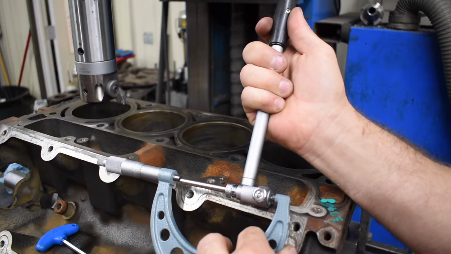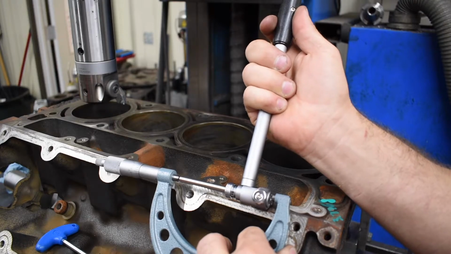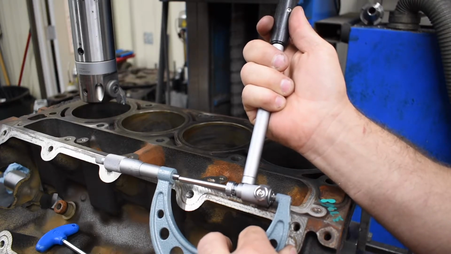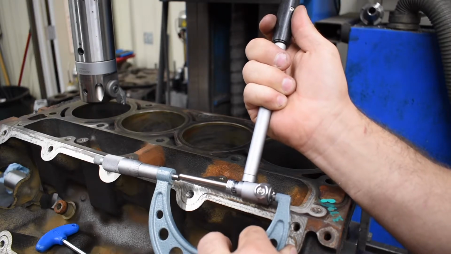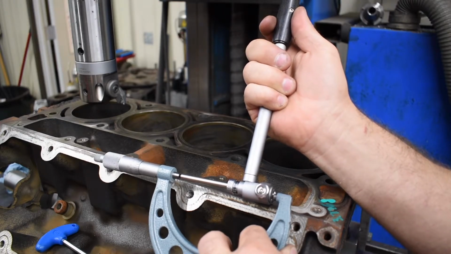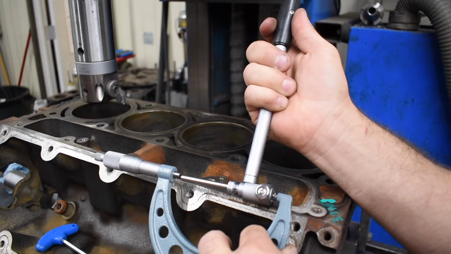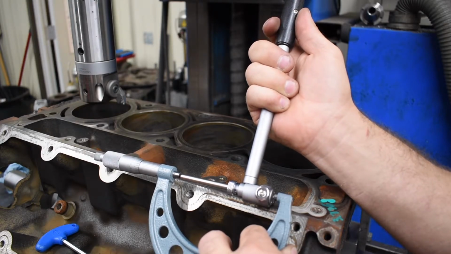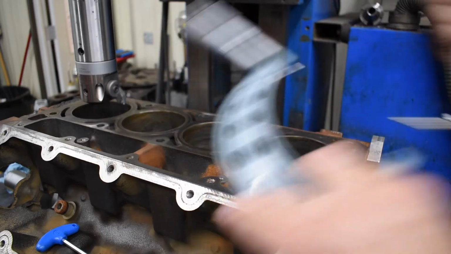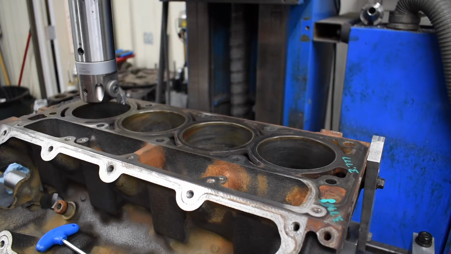Now, if the cylinder is bigger, that means that the needle will go past 0. It will go past 0, and whatever it indicates on the dial will be the literal piston to cylinder wall clearance. So we have it pretty well set there.